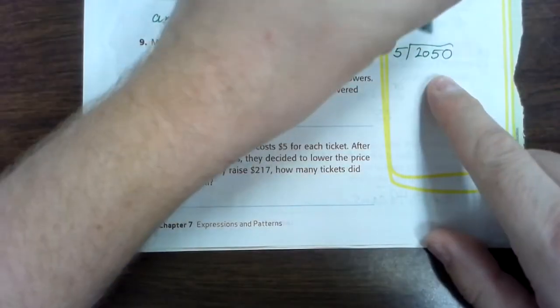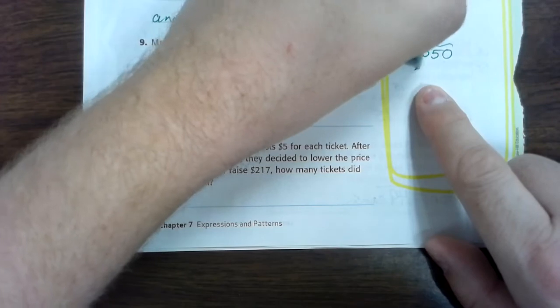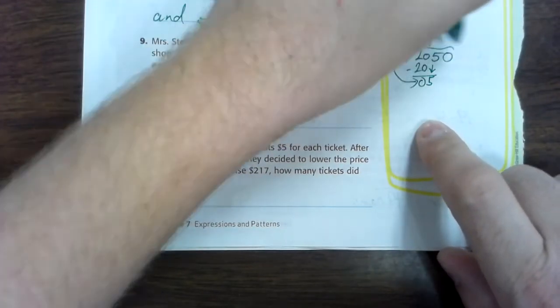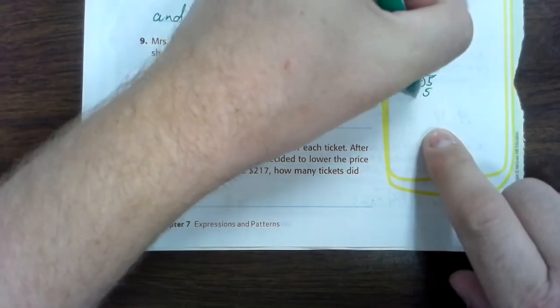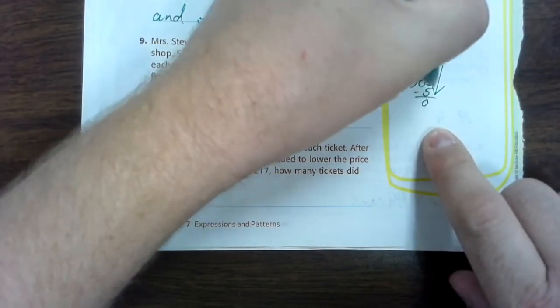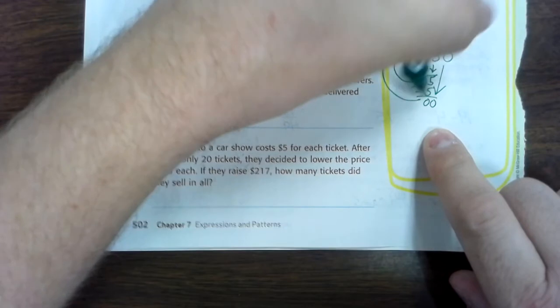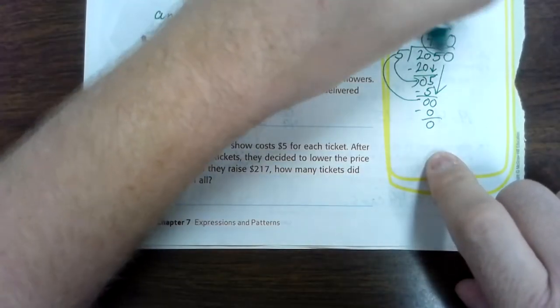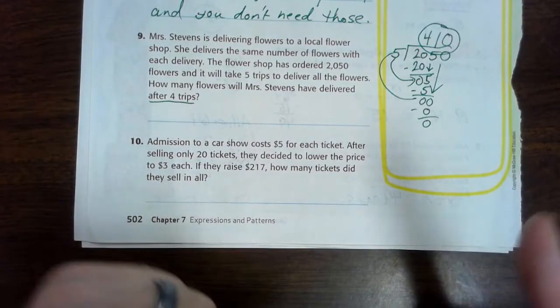So 5 doesn't go into 2. 5 goes into 20 four times, so this is 4, and that's 0. Bring down your 5. 5 goes into 5 one time, so this is 5, which is a 0. Bring down your 0. And then 5 goes into that 0 times. So it looks to me like we have 410 on each trip.